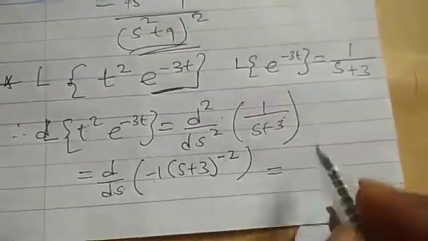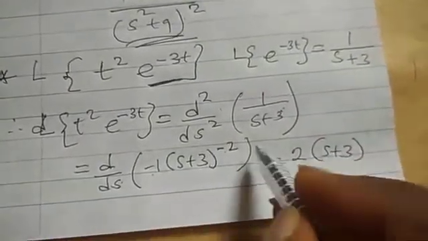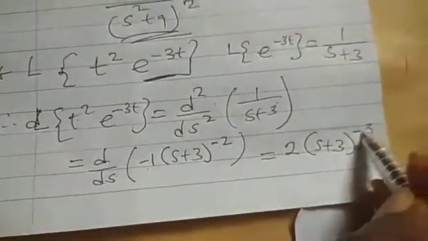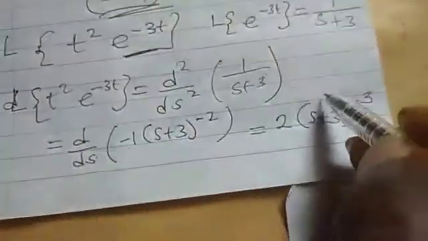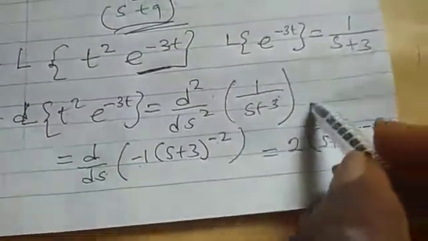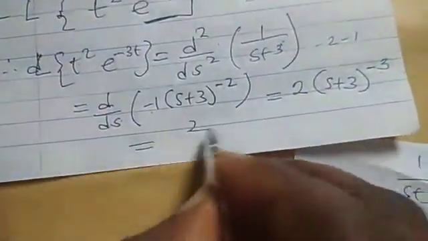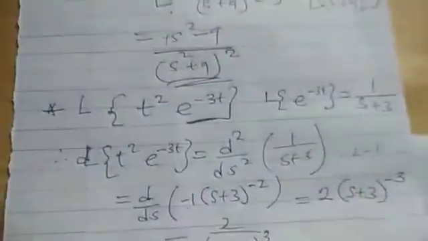Minus 2 will come down, this minus 1 to become 2, s plus 3 raised to power minus 3. Normally when we are differentiating, we put minus 1 there. So minus 2 minus 1 will give me minus 3. Here, it was formerly minus 1, then minus 1 gives me minus 2 here. So finally, our answer is 2 over s plus 3 all cubed. So that is that about that.